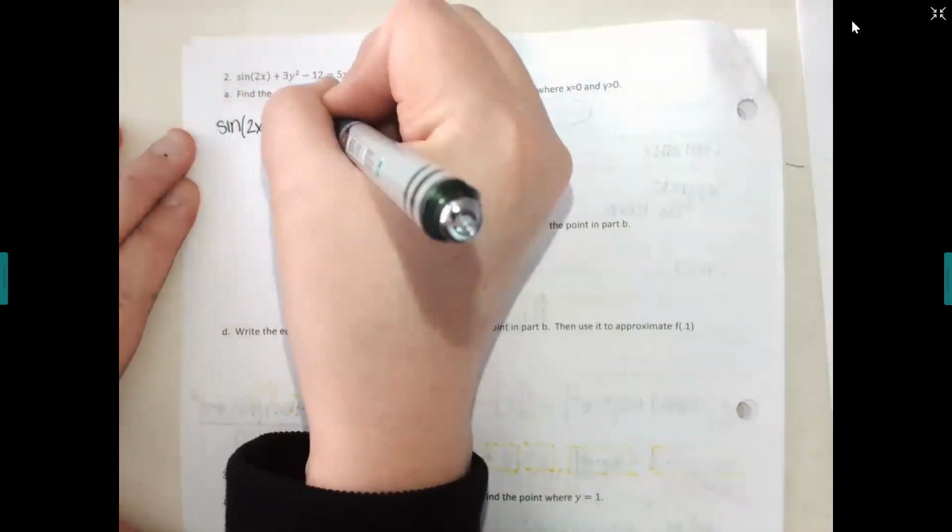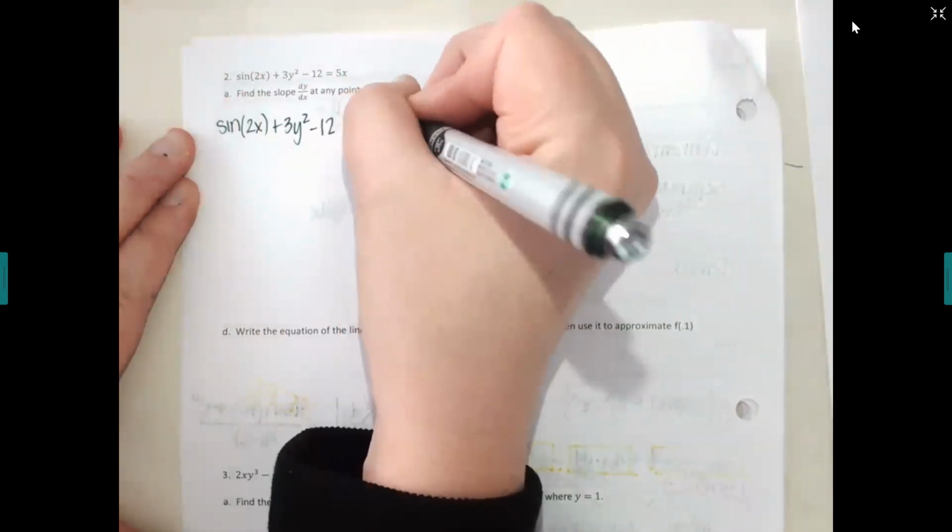All right, take a look at number 2, please. Okay, number 2. We have sine 2x plus 3y squared minus 12 equals 5x.